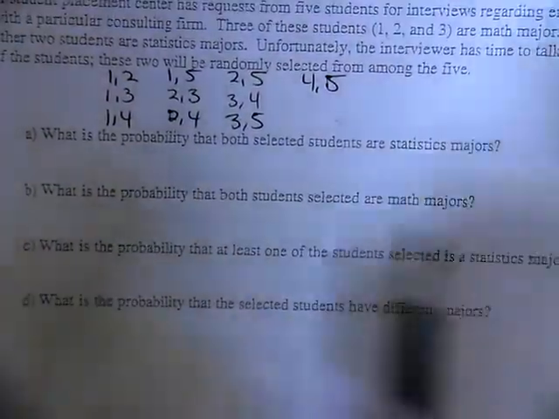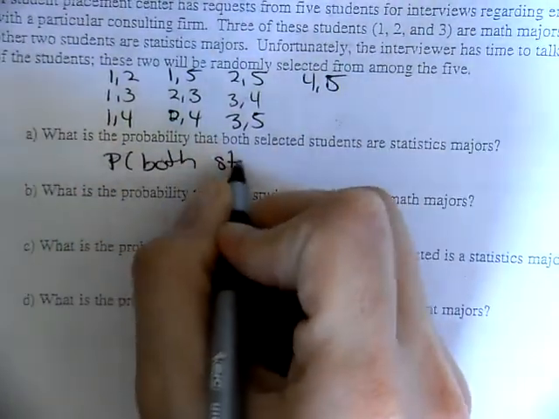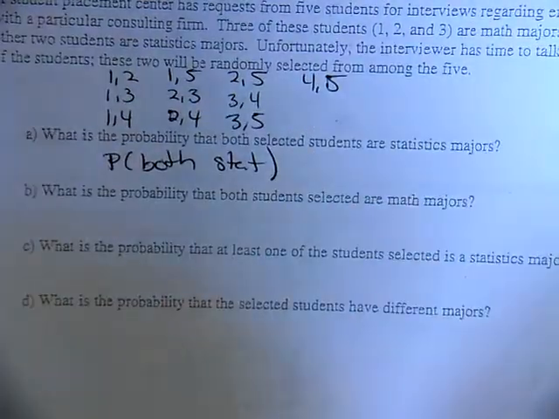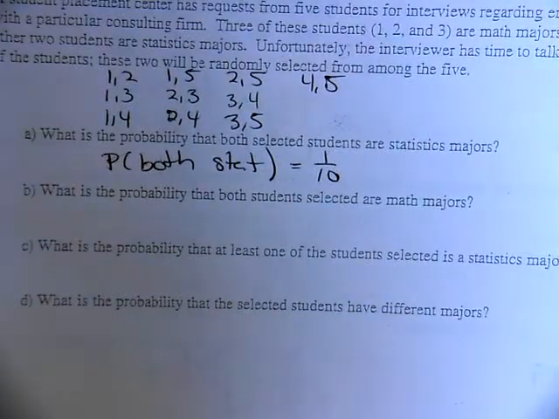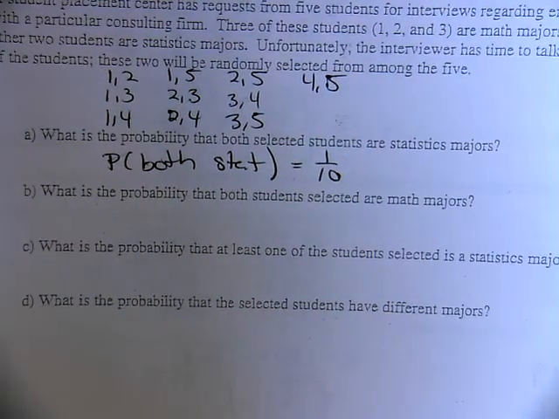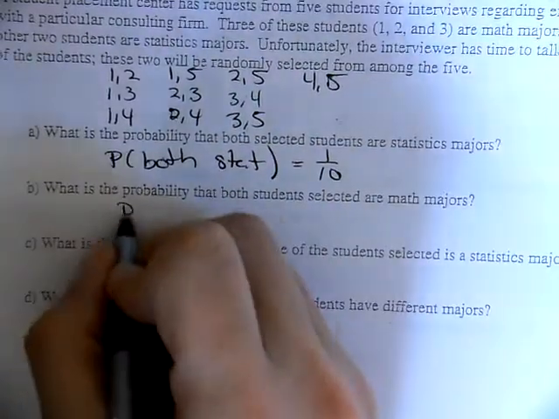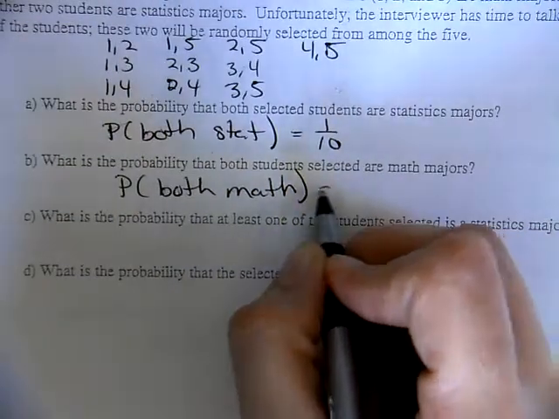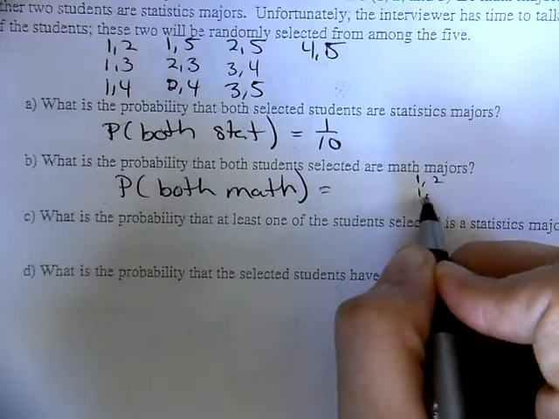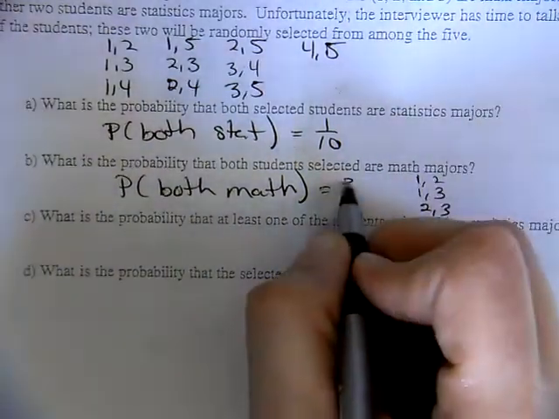What's the probability both students selected are stats majors? Well, that would be if I interviewed person 4 and person 5, so 1/10. One way for that to happen. What's the probability that both students selected are math majors? So you want a combo of 1, 2, or 3. So that would be 1, 2, 1, 3, and 2, 3. So 3/10.